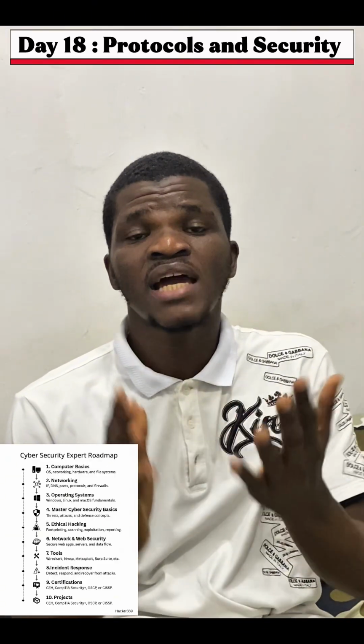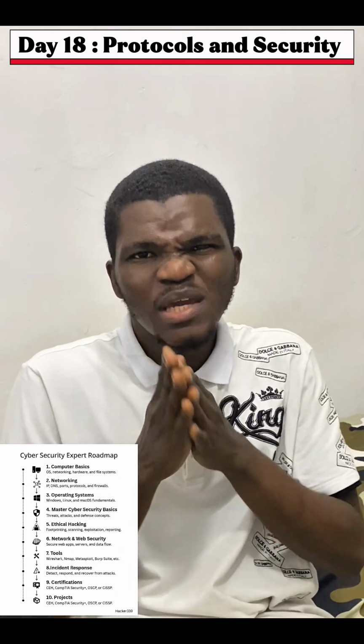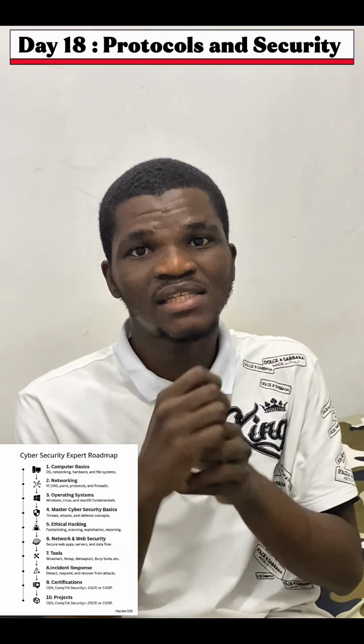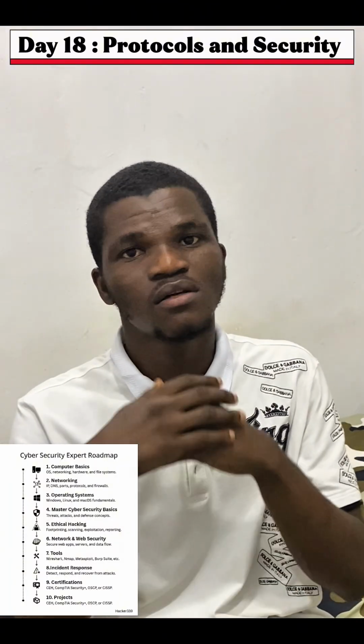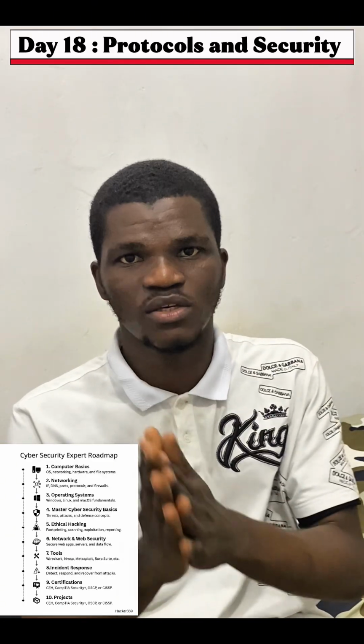Likewise, on the internet, whenever you open your browser and you are trying to visit a particular website, you are following a particular protocol, which is called HTTP or HTTPS. If that protocol is not secure, hackers can hijack whatever details you are sending to that website server. As a result, they may hack your account, and that particular website will have a bad reputation. So that's why you need to understand protocols and their security.